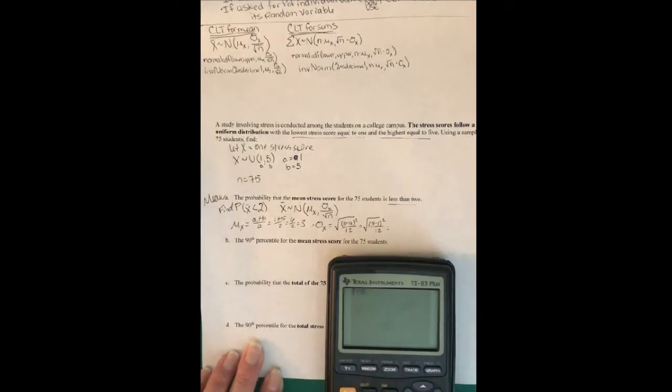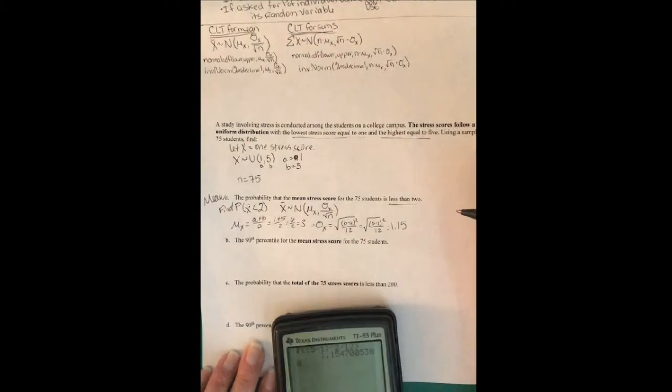So let's put that in the calculator. So we do the square root of 5 minus 1 quantity squared divided by 12, close parentheses, 1.15. So now that I have my values, we can go ahead and calculate this.